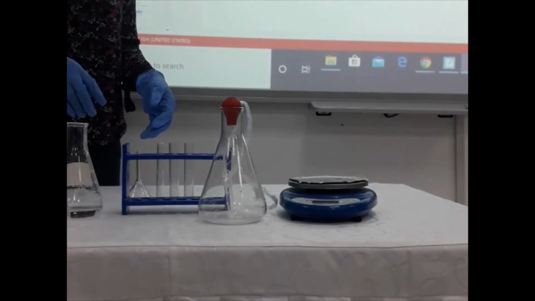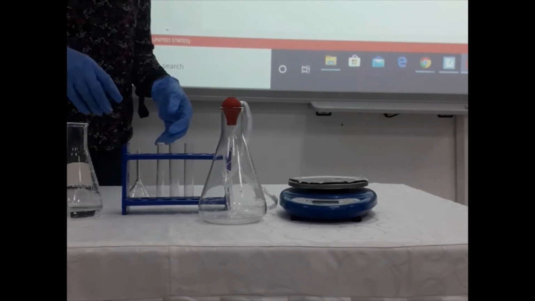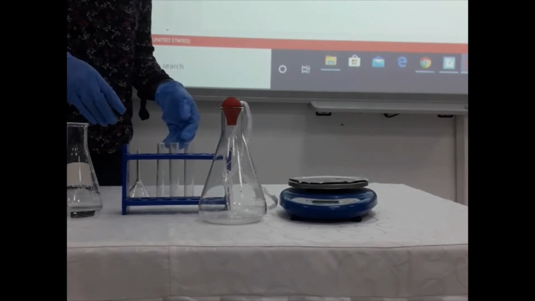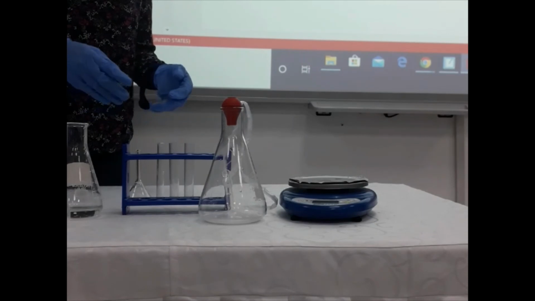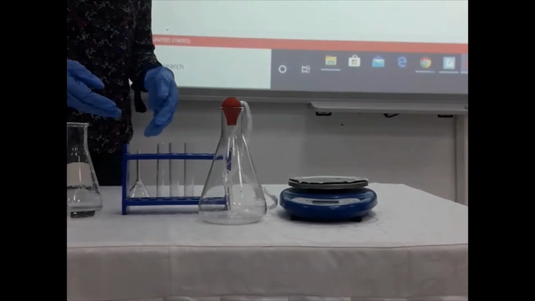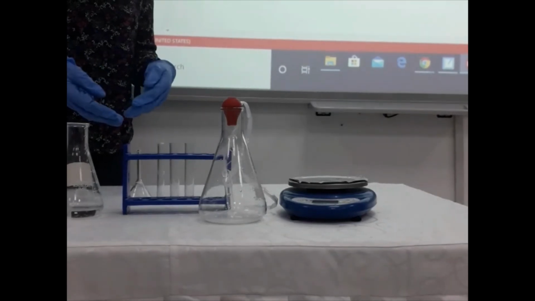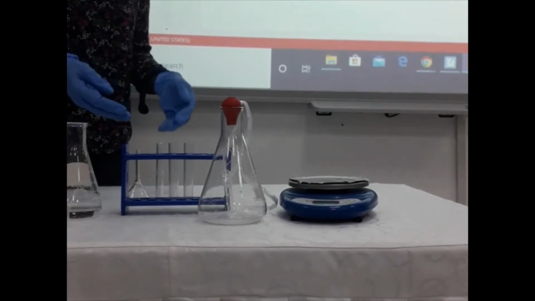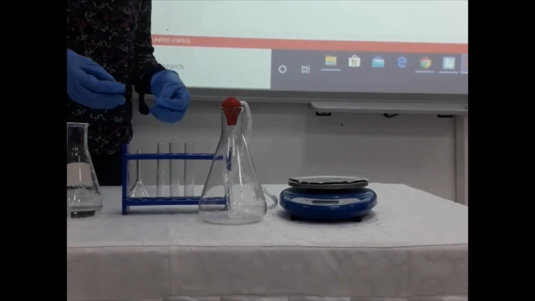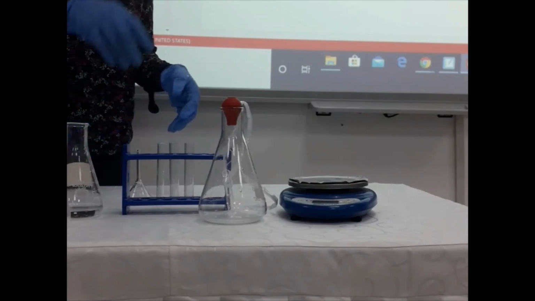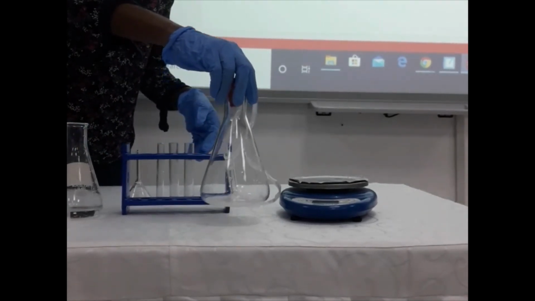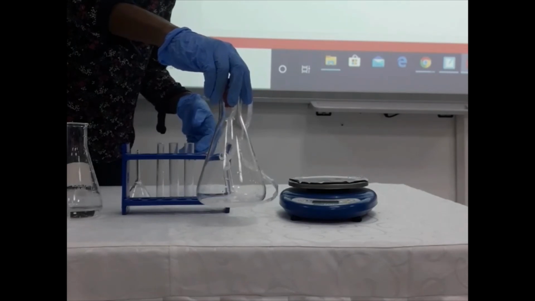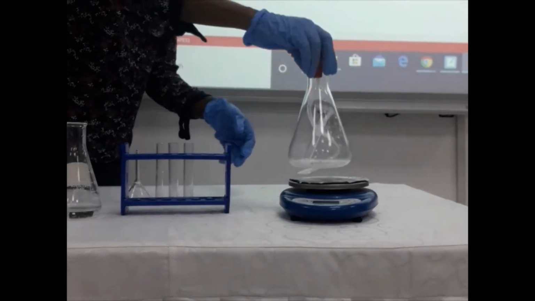So, like we said, we already measured the content without putting the hydrochloric acid in the silver nitrate, and we have 211.1 gram as the mass. Now, after adding the hydrochloric acid into the silver nitrate, we are going to measure.